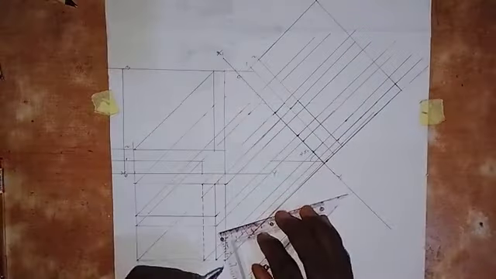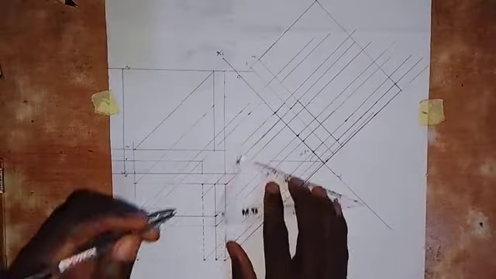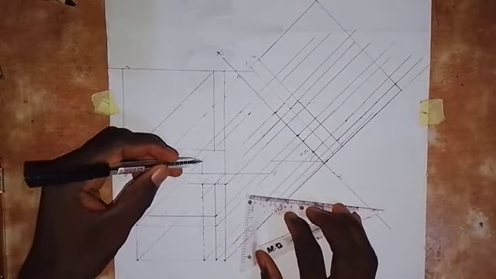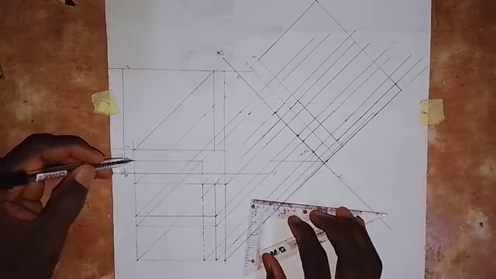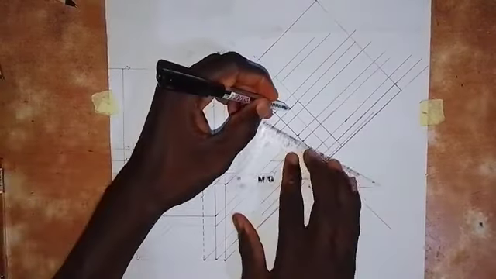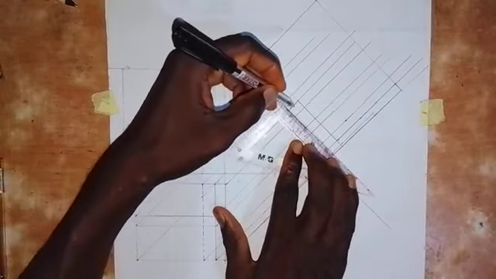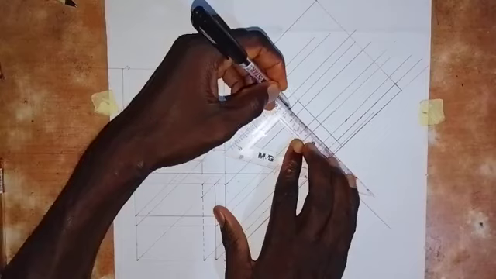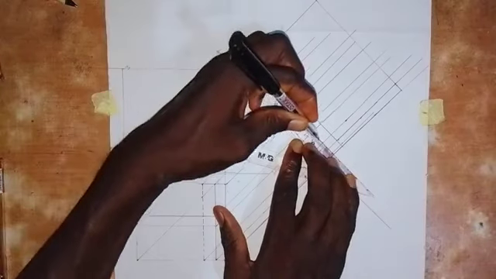Okay, so look at what we have here, and then this line that we have here from this point 1 goes to this point. So where do we have it? We have it from this point 1, and it goes from there and touches this point.